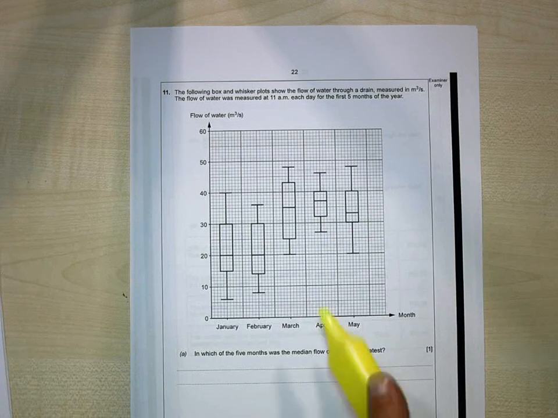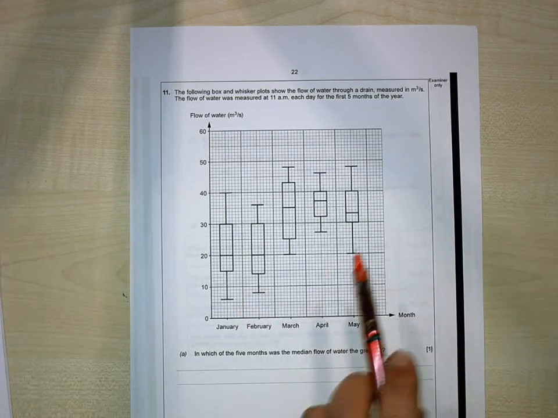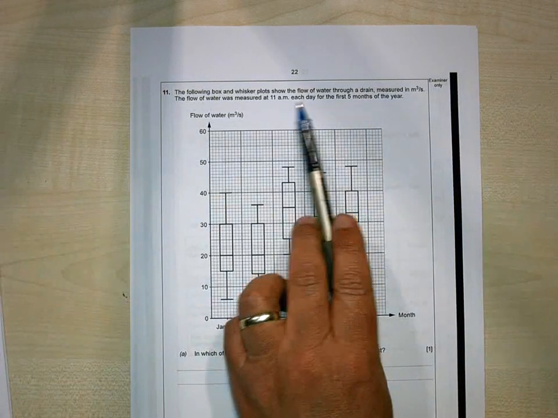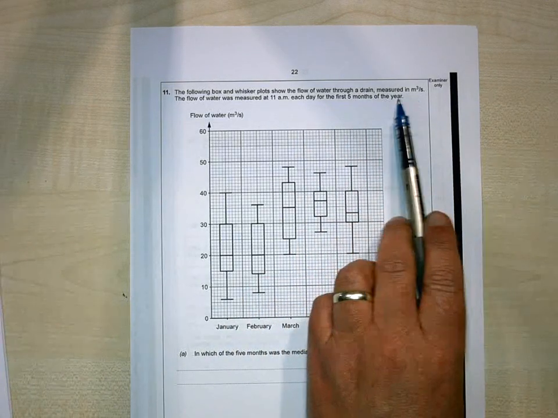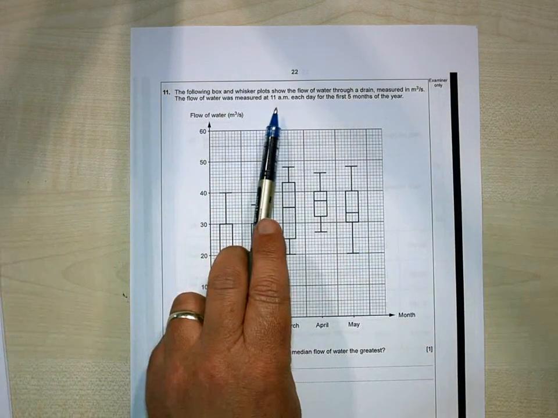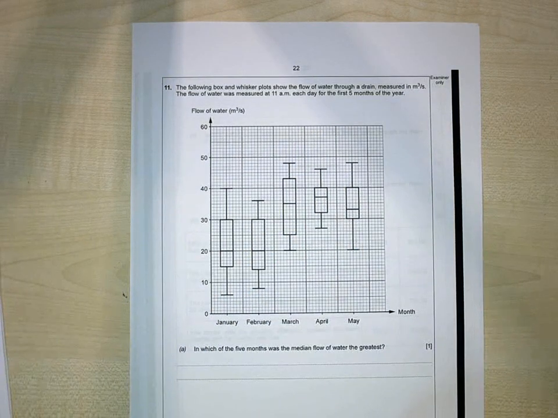Okay, another favourite B grade question on these paper 1 numeracy questions are box and whisker plots. I think most of us have practiced these in the last couple of days, a couple of lessons. They basically give you similar information to cumulative frequency: medians, interquartile ranges and ranges.